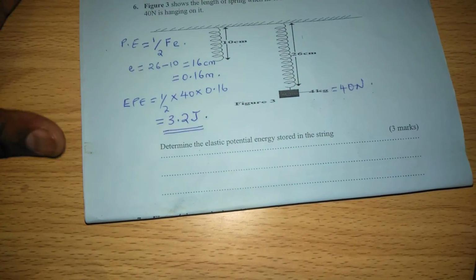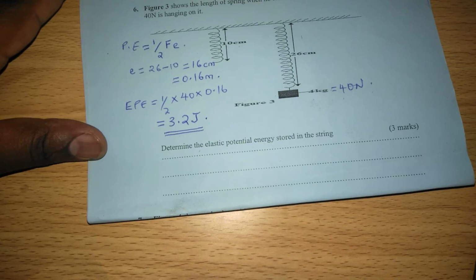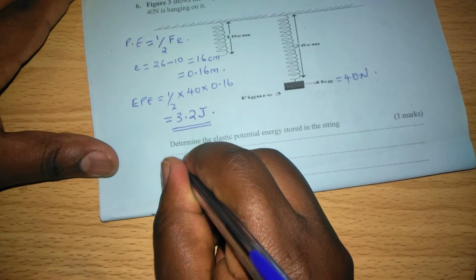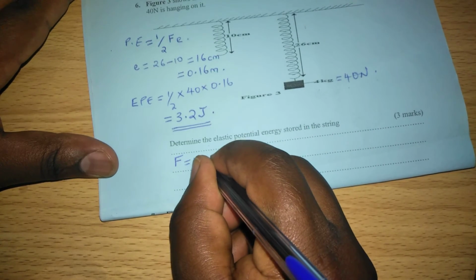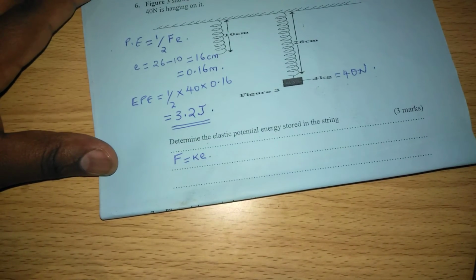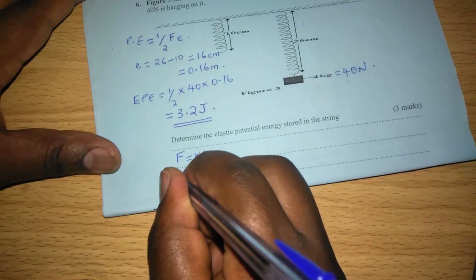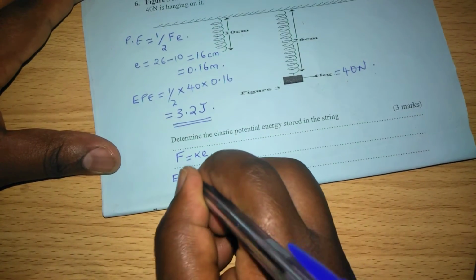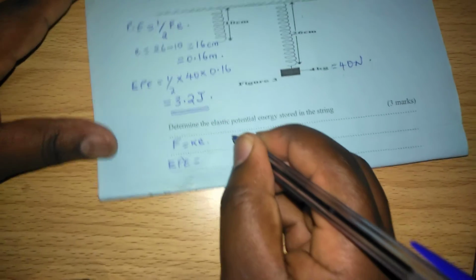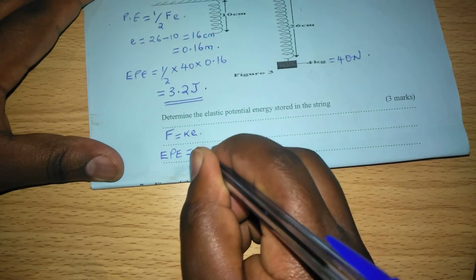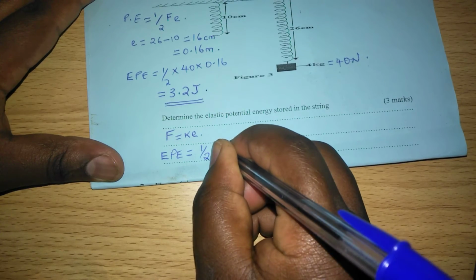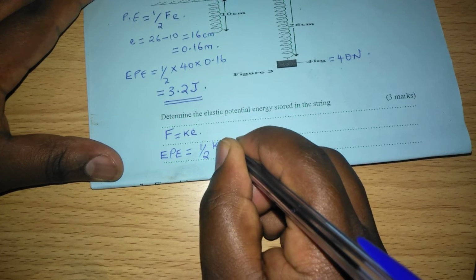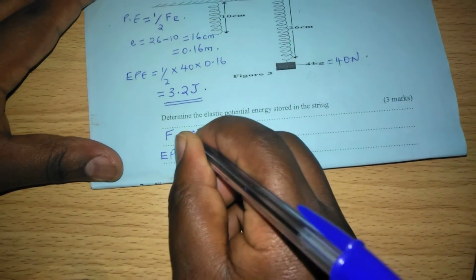Alternatively, according to Hooke's law, force is given by spring constant times extension. So the elastic potential energy can also be given by, instead of half F, using the constant k times extension, because force is ke.